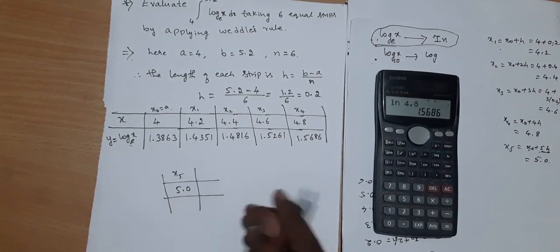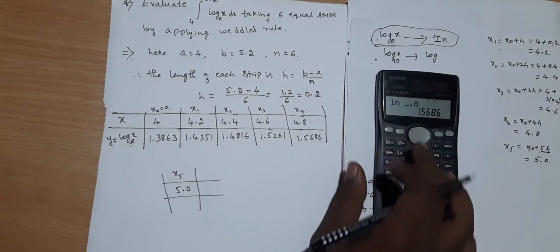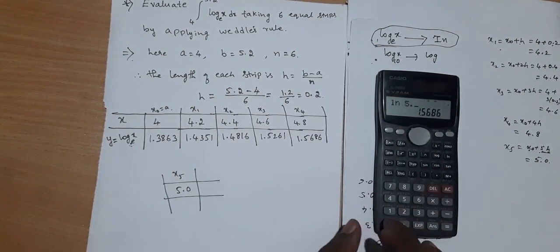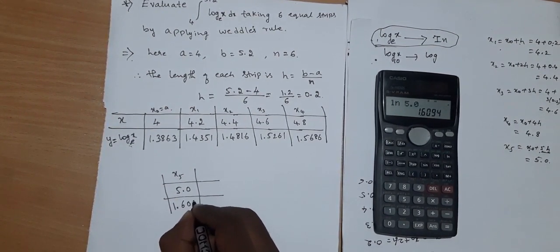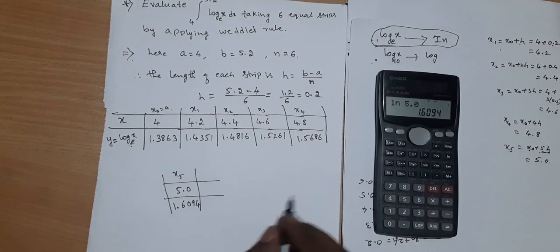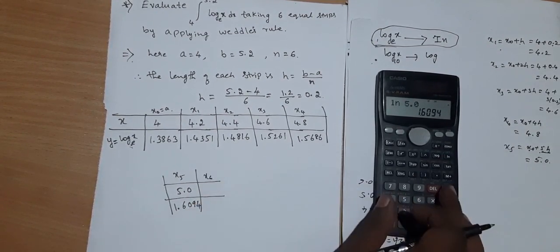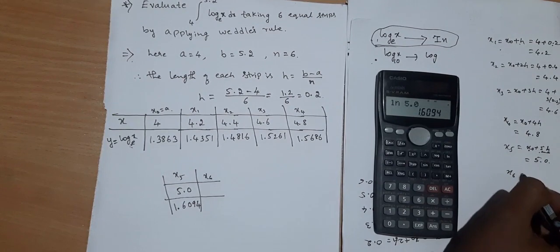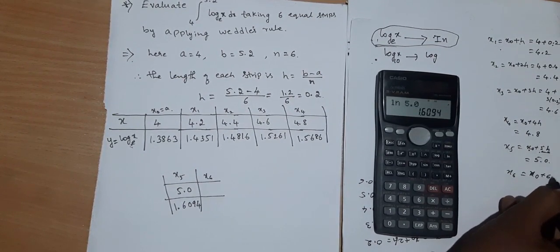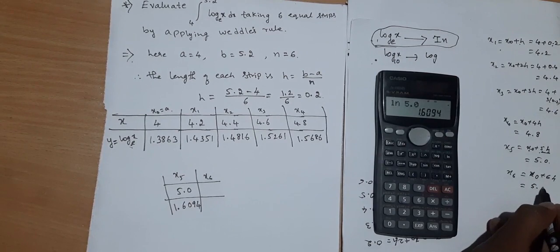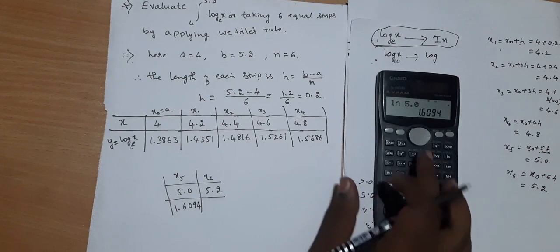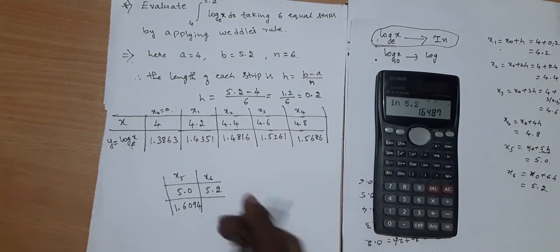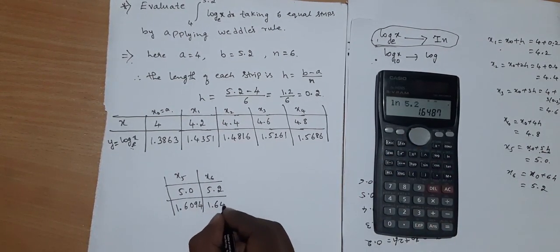So we get 1.6094. Now x6 means x naught plus 6 times h. So you get 5.2. For 5.2 it is 1.6487.